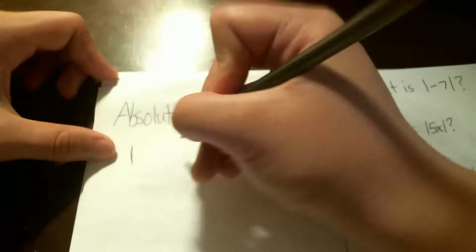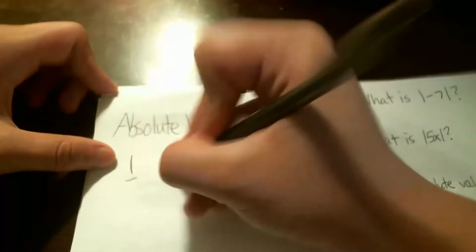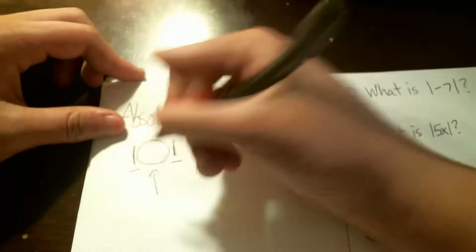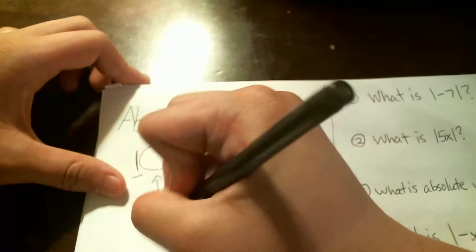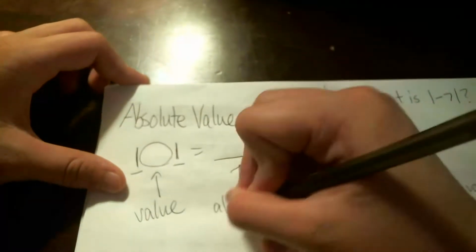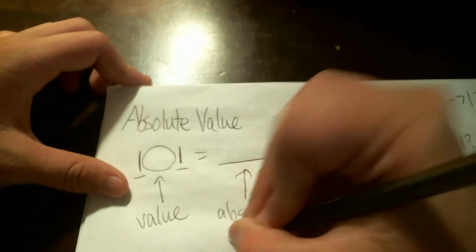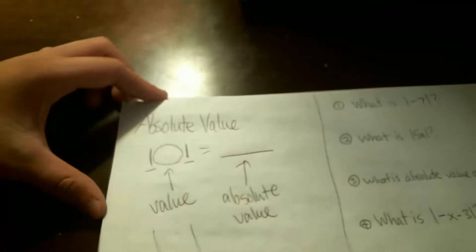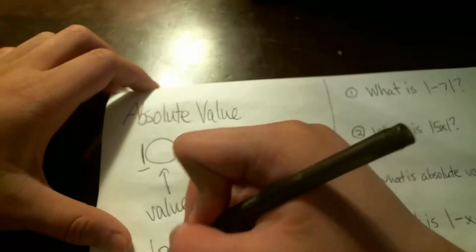So absolute value is in this format here. With these two bars here, inside here is the value, and over here is what equals the absolute value. So say you had something like 3x.